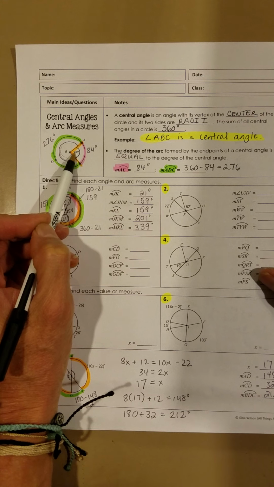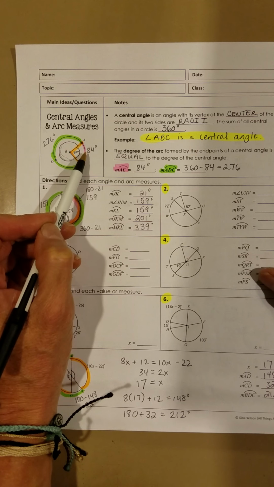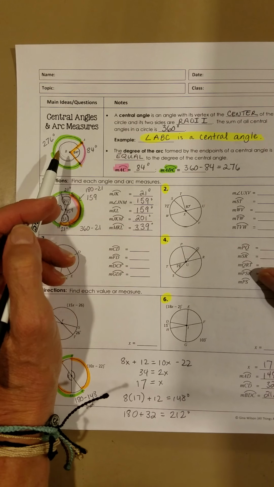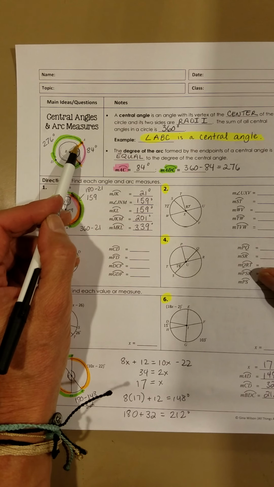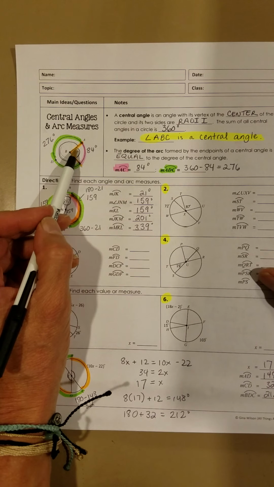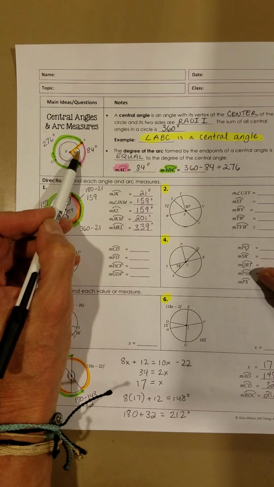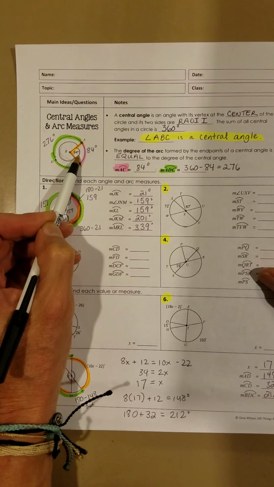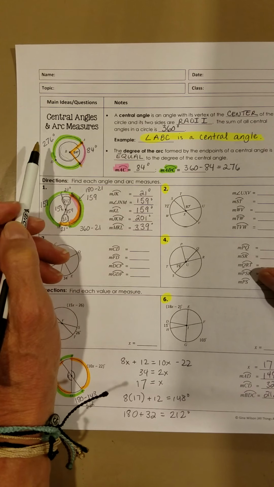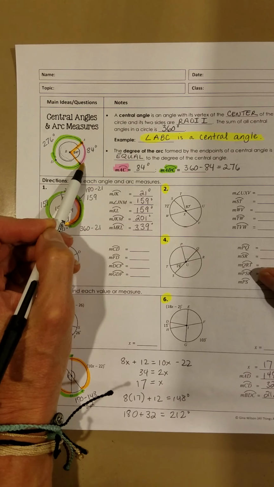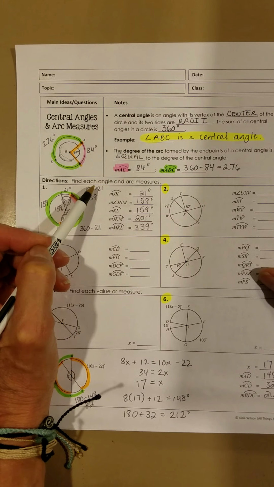And the number of degrees of the central angle is the same as the intercepted arc. The other thing to realize is that in a circle, the number of degrees all the way around the center, meaning the sum of all the central angles, is 360 degrees, which means the sum of all the arc measures is also 360 degrees.